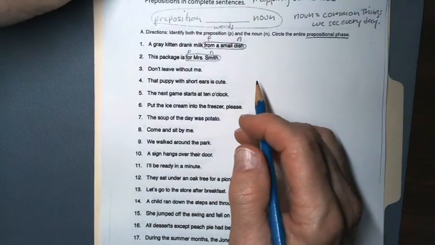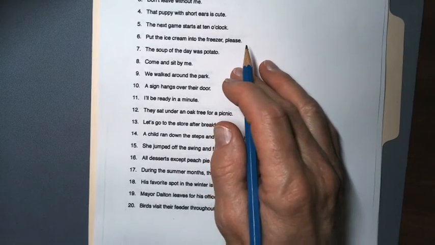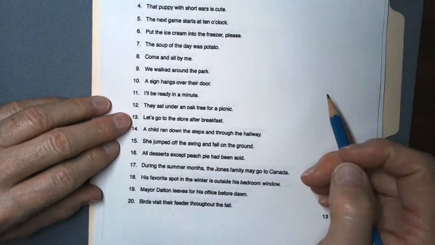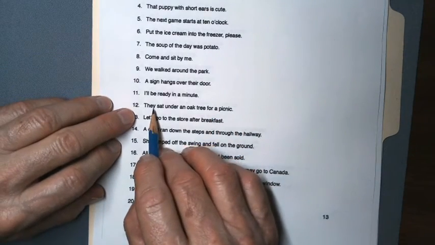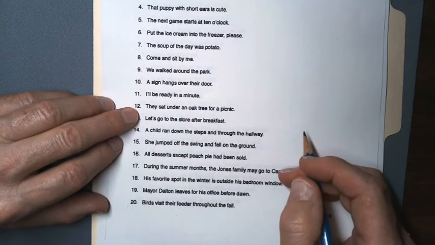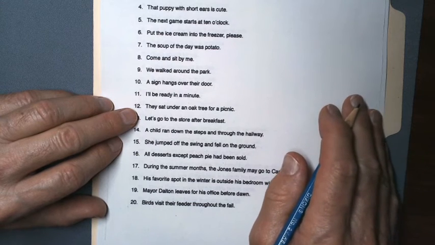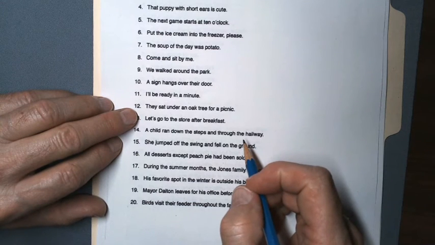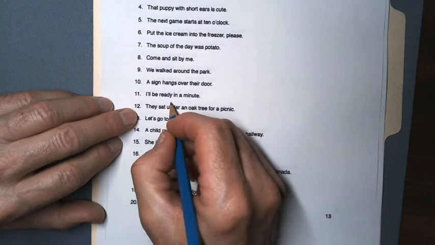Let's look at one that might have 2 prepositions in it. Let's look at number 12 down here. They sat under an oak tree for a picnic. Where would the preposition be? If you said under, you're correct.